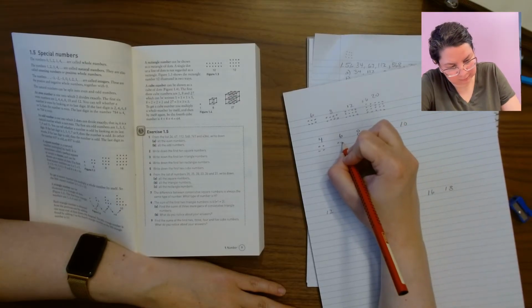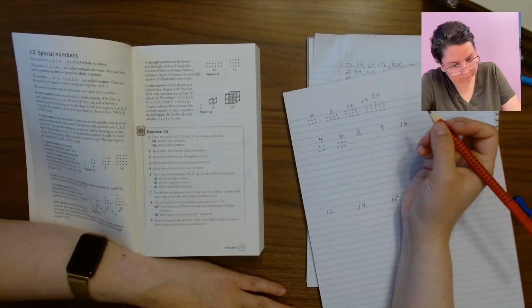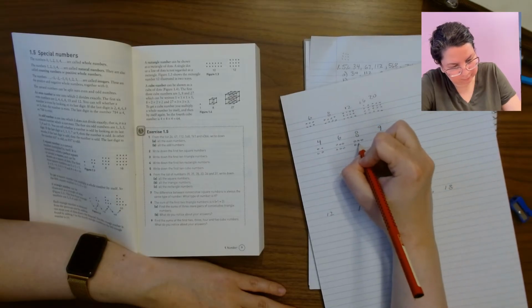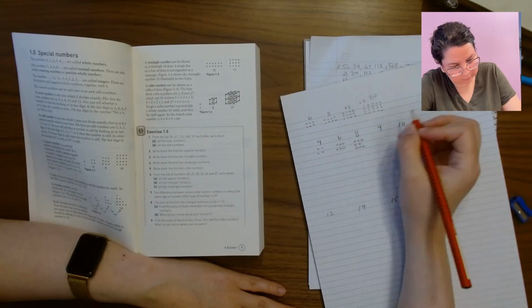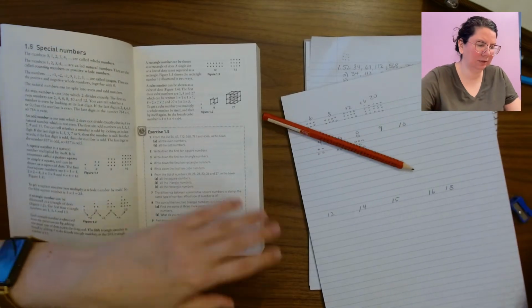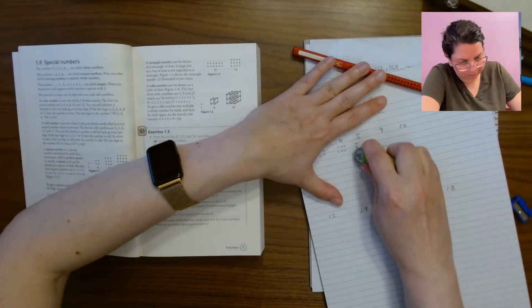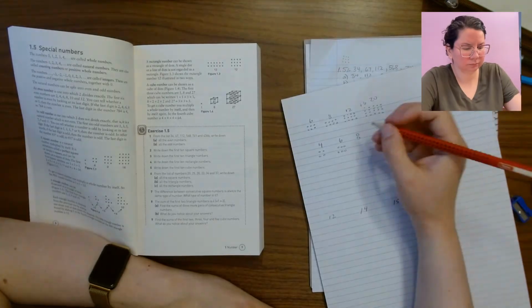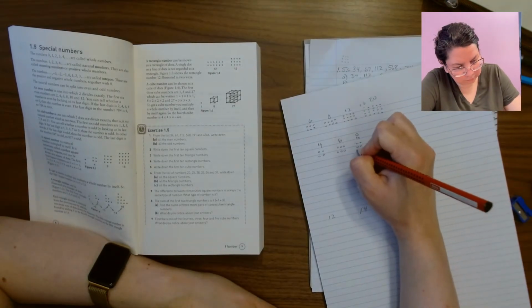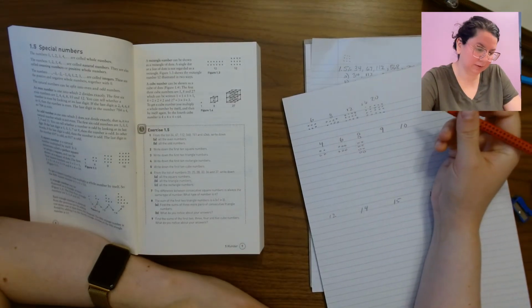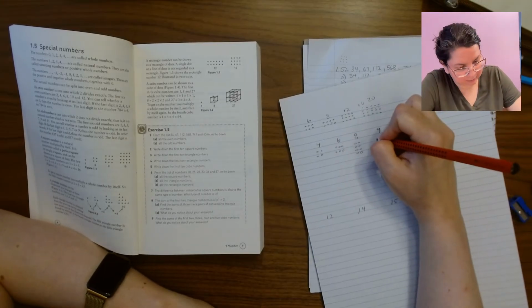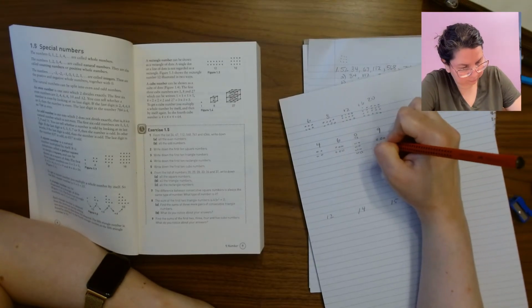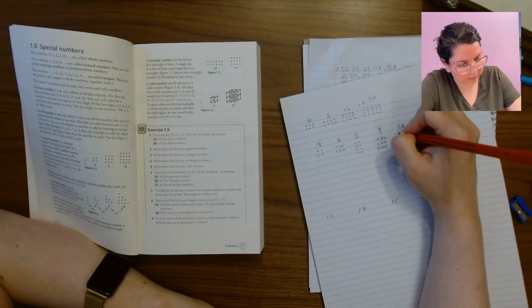And then 6. And then 8. That's 9. How is 8 a rectangle? Oh, because it's longwise, of course. Okay, and then 9. And then 10.